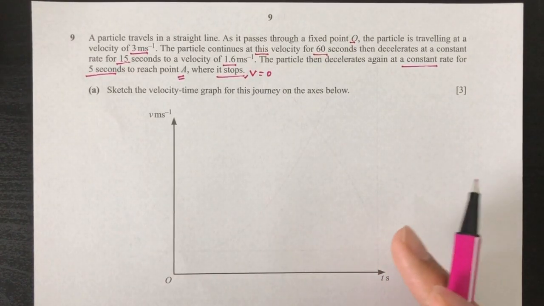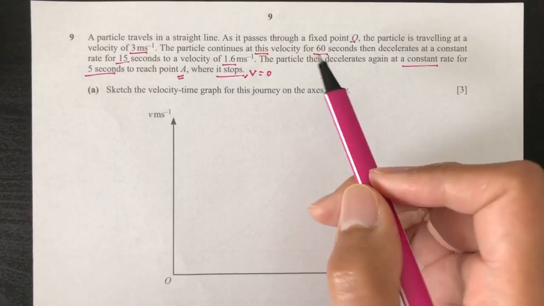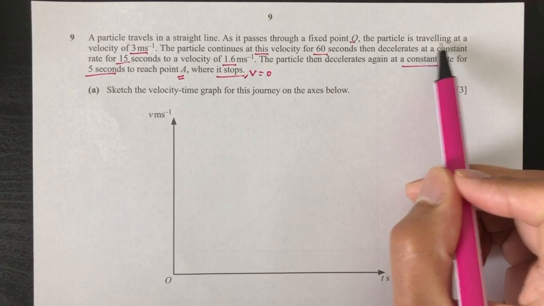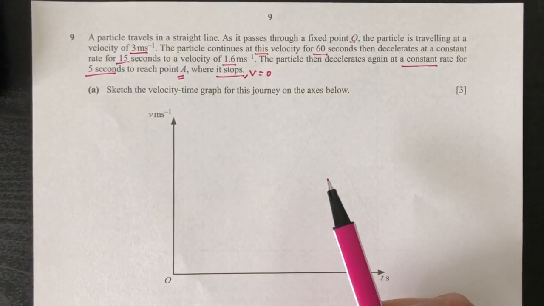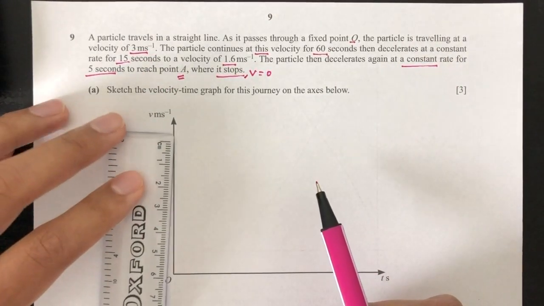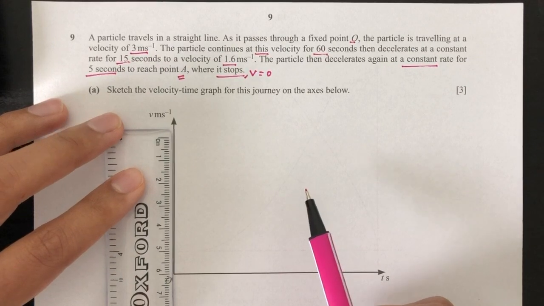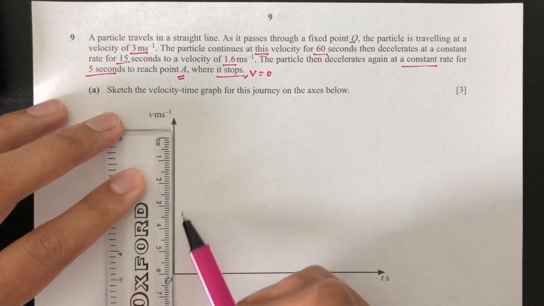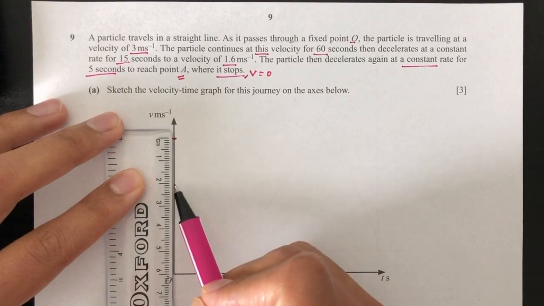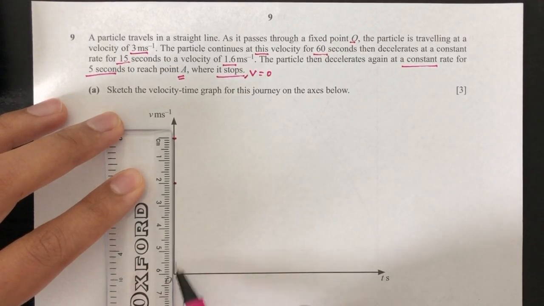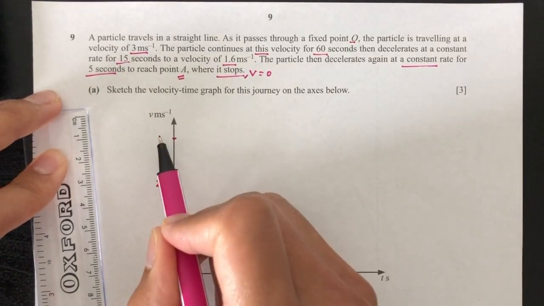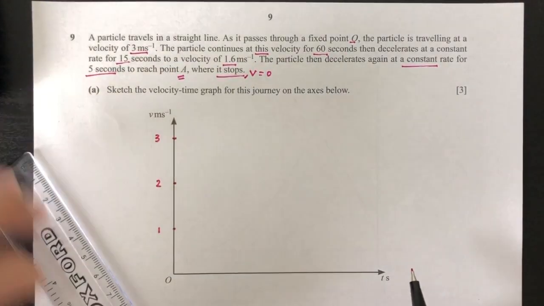So here we have a few steps. The first step is this one. It passes through the point O. The particle has a speed of 3. So let's mark this as point O, and let's label these as 1, 2, and 3.